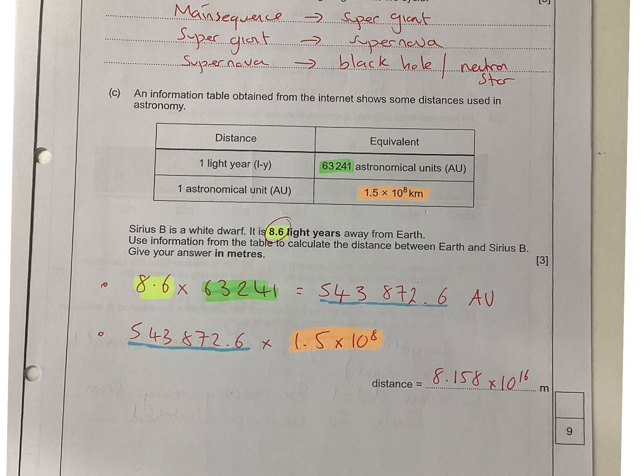So what I'm doing is, I've taken the 8.6 and times that by the number of AU in a light year. So we get that many AUs. If we know 1 AU is worth this, I need to times that by what I just figured out there. That's going to give me an answer.